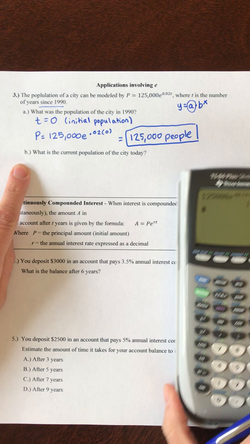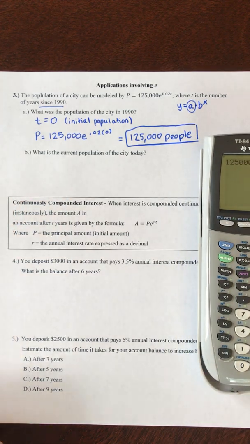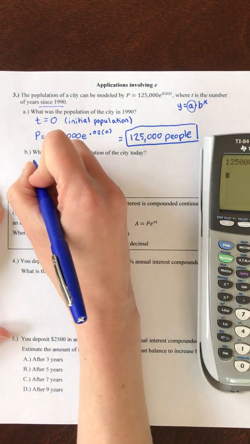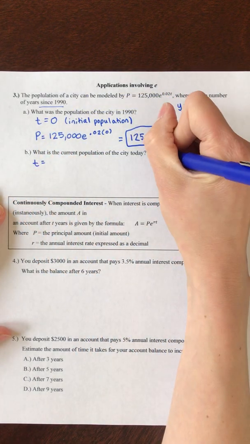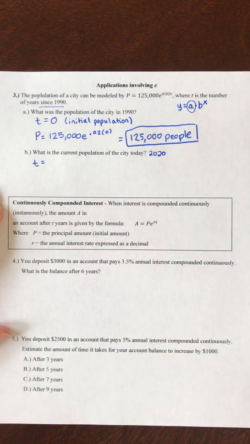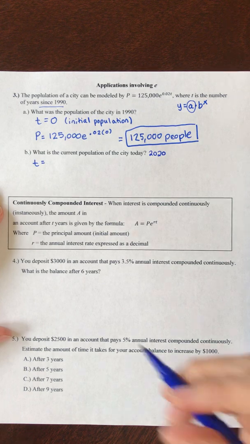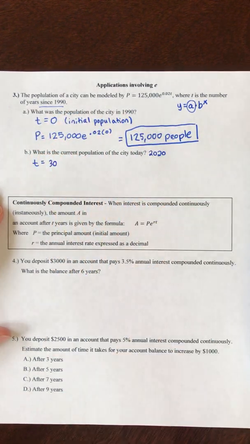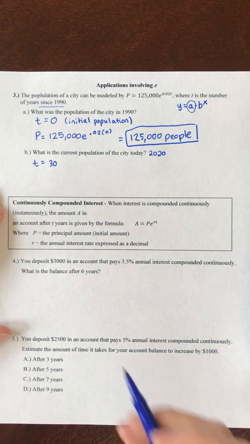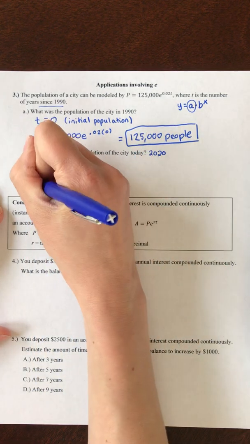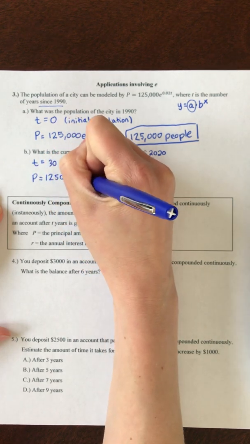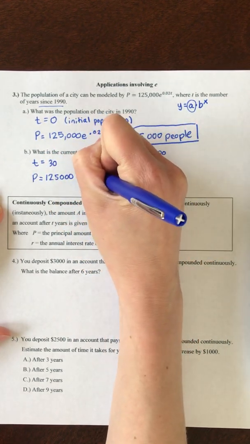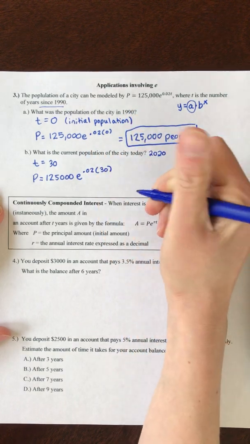Right? If I wanted to know what's the current population of the city today, okay, well, how many years have passed since 1990 to 2020? I don't want to plug in 2020 because that would represent 2020 years since 1990. It's only been 30 years since 1990, right? So I'm going to plug in 30 for T. So P equals 125,000 e to the 0.02 times 30.